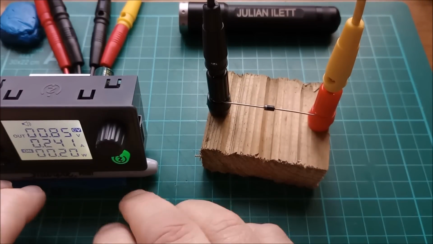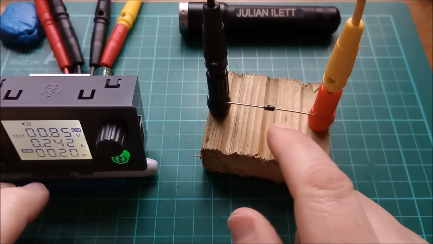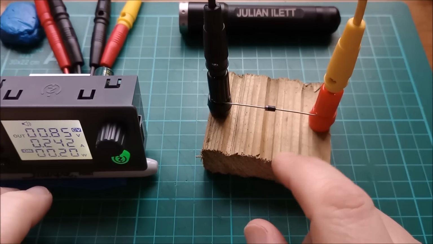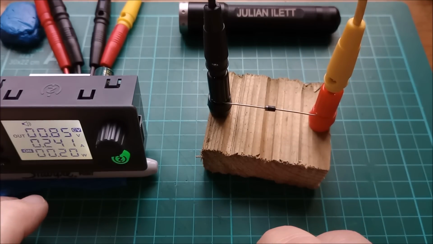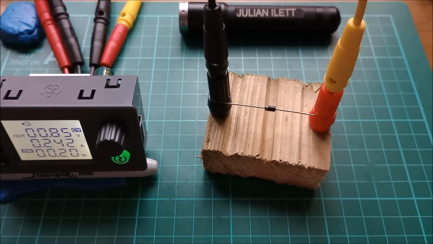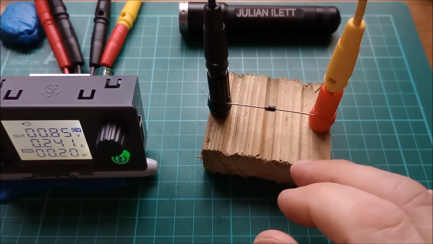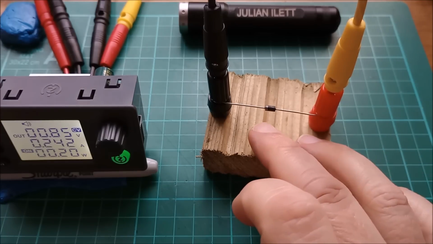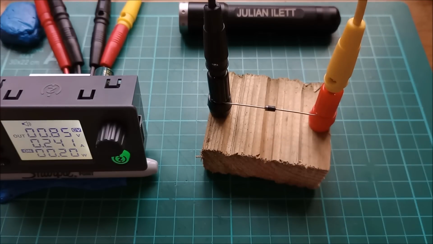And if I allowed a larger current to flow through this diode, these diodes are capable of withstanding up to 1 amp, I believe it is, for the 1N series diodes, then of course it would start to get warm and dissipate heat. And of course that's not only problematic if the diode overheats and destroys itself, but it's also lossy. You're going to lose energy just generating unnecessary heat.